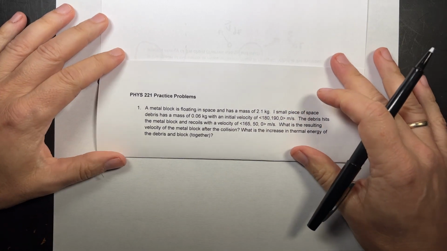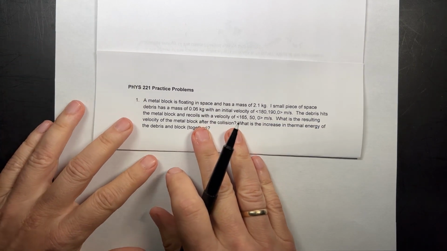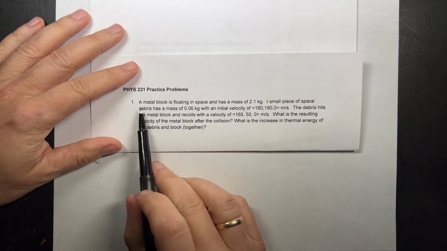Let's do this practice problem. I made it up based on some other problems. So not completely original, but who's really original anyway, right? So it's fine. Let's go over the problem.